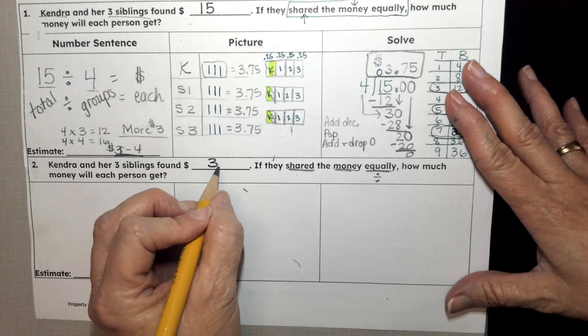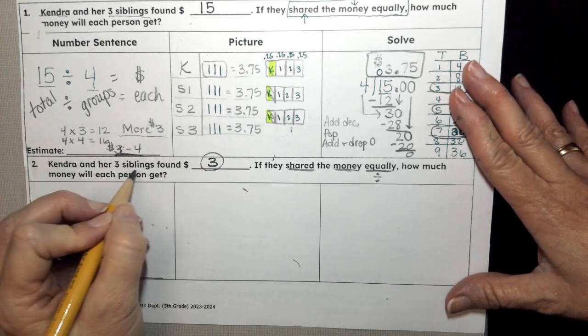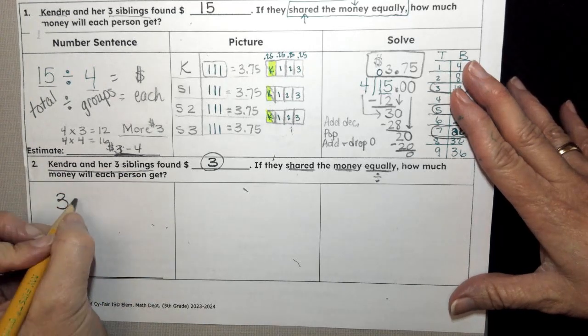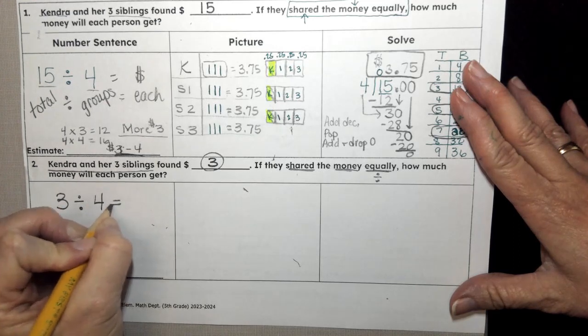So what is it that we're sharing? We're sharing the money. So the money must come first. And we're sharing it by the 4 people. So we have our number 3 that we're dividing by 4 people.